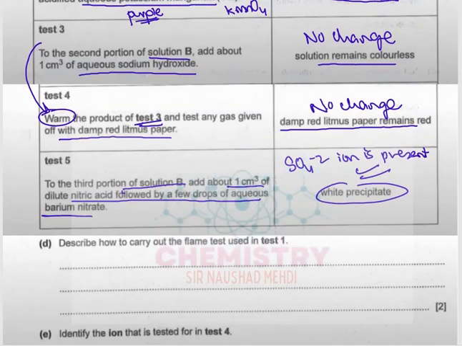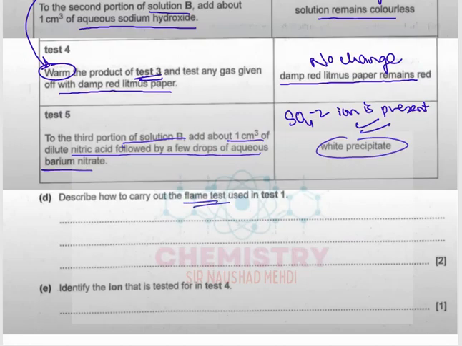All right. Describe how to carry out the flame test in test number 1. They are asking you the procedure for the flame test, and it's very simple. First of all, we have to take a clean platinum wire. Secondly, dip it in concentrated HCl.